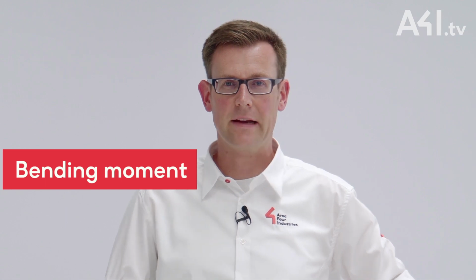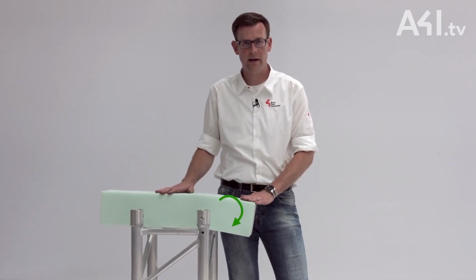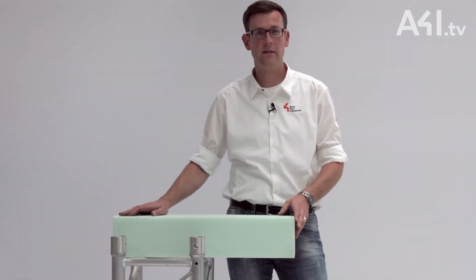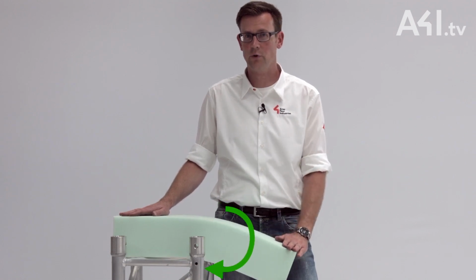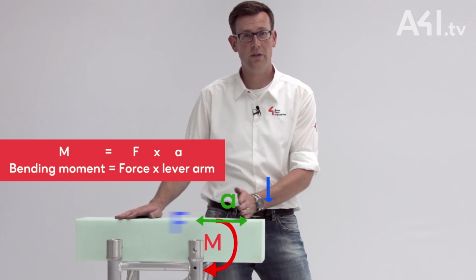The bending moment is next. The cuboid is supported and has a cantilevered end. When I apply a force to this free end with my hand, the foam block reacts by bending. The more force I apply, or the greater the cantilevered length, the greater the bending moment. Bending, or the bending moment, is the product of the force multiplied with the lever arm.